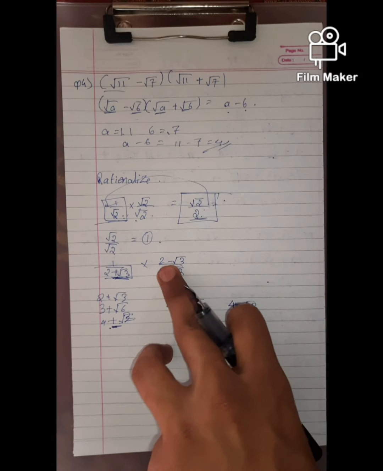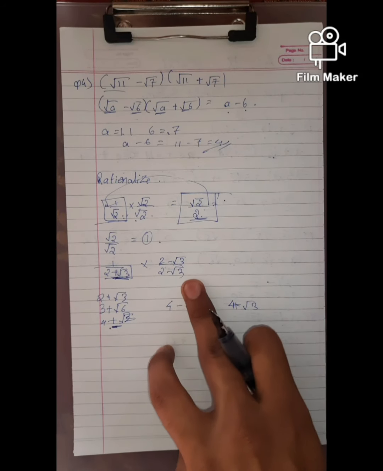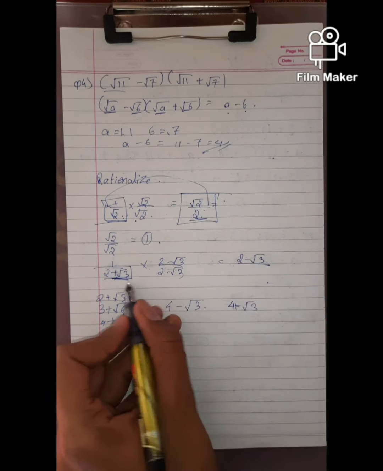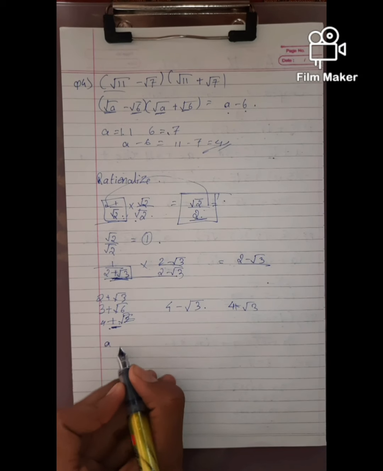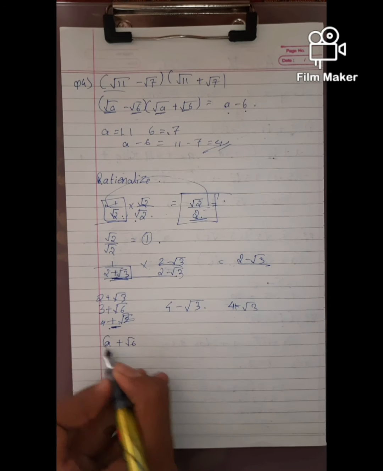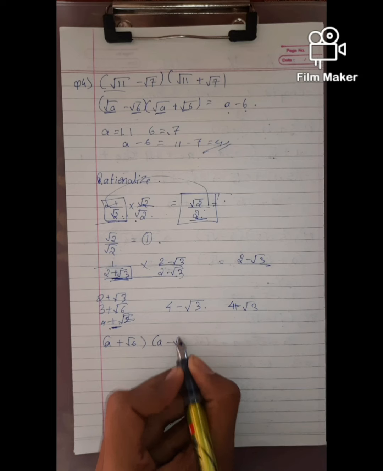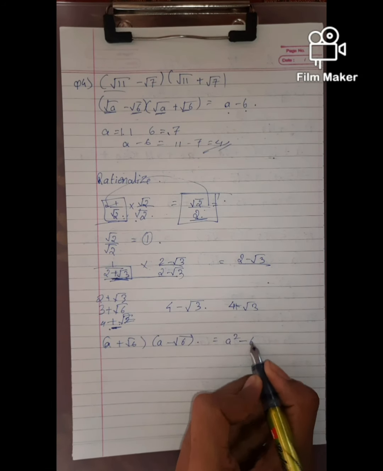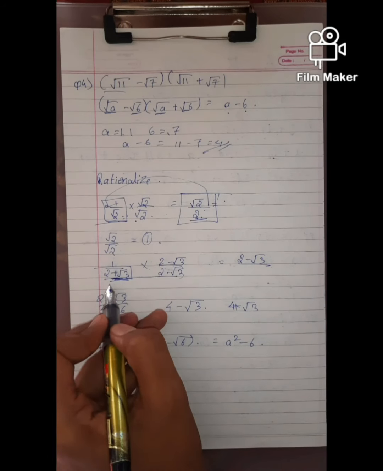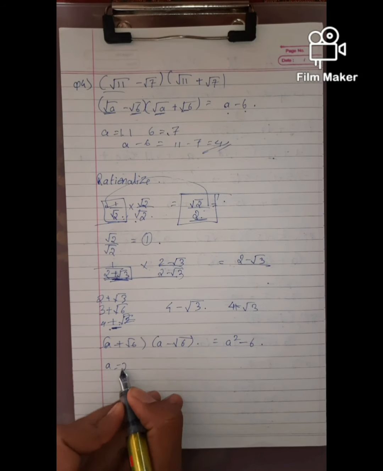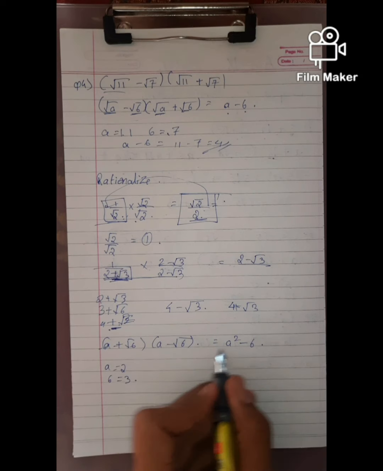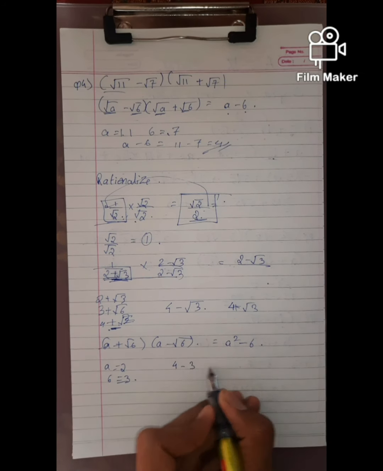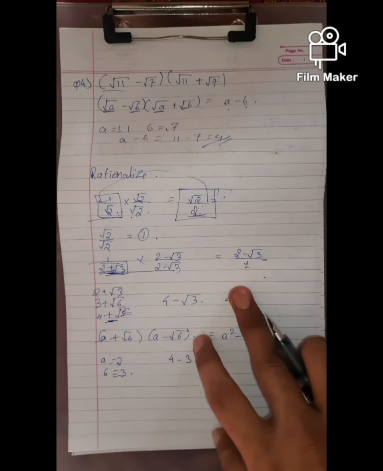In this equation, we multiply and divide by 2 minus root 3 and 2 minus root 3. From here we get 2 minus root 3, and in the denominator, it is a simple formula. This is a plus under root b into a minus under root b. So we know the value of this, which is a square minus b. So in our equation a is 2 and b is 3. So the value of a square is 4 and the value of b is 3. So 4 minus 3 is 1. So in the denominator we will get 1.